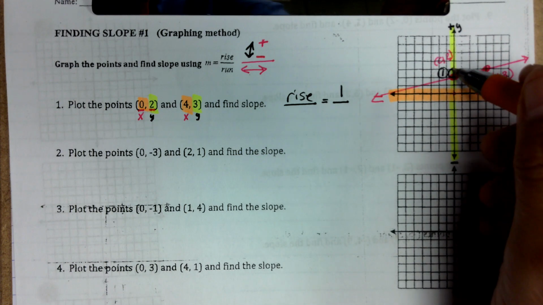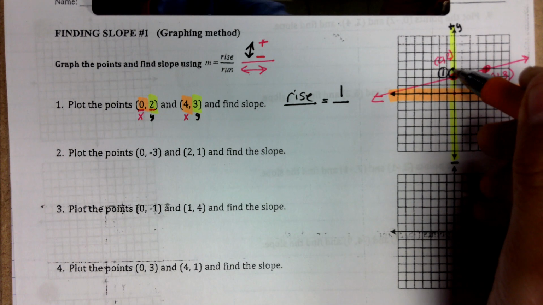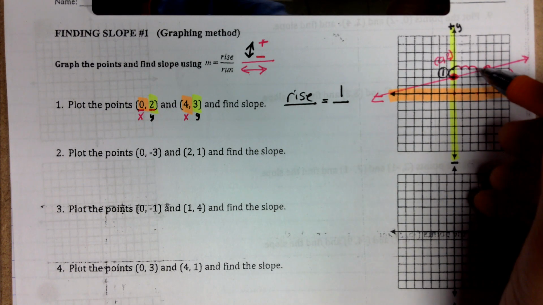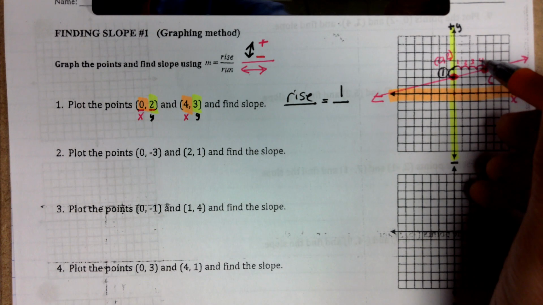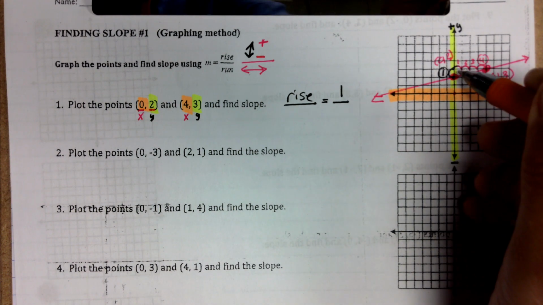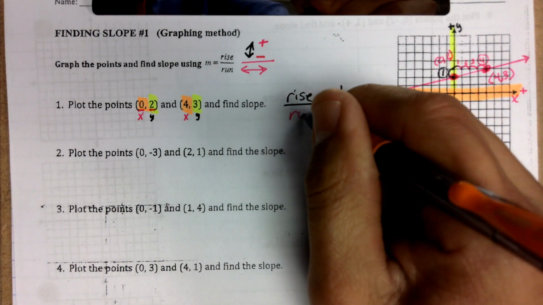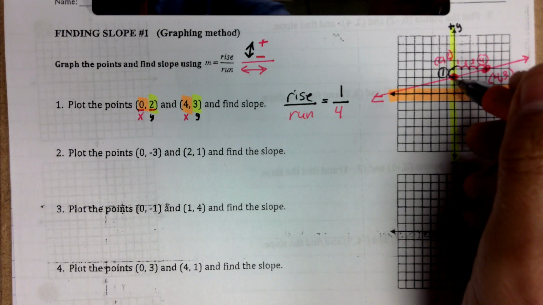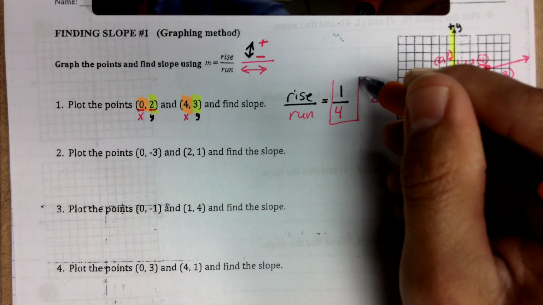Then from this point right here, on this bolded line, we went up 1 unit. I want to see how many times do I have to go to the right to get to the second point. So I'm going to go over 1, 2, 3, 4. So we went over 1, 2, 3, and 4. I'm going to circle that 4. So we had to move over 4 times to get to that next point. So my run, which is how far I go left or right, was positive 4. So I moved up once and to the right 4. So this slope is 1 over 4.